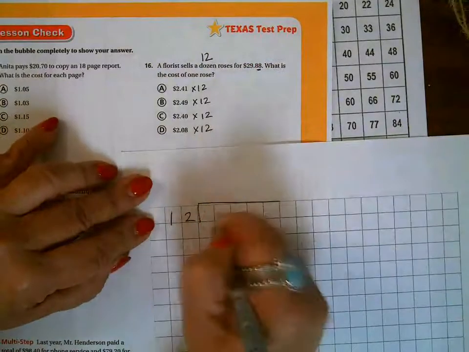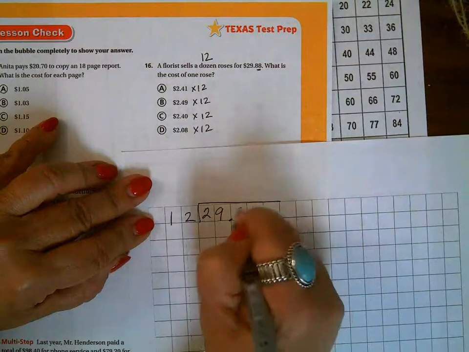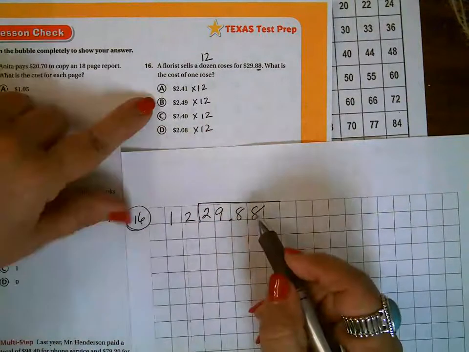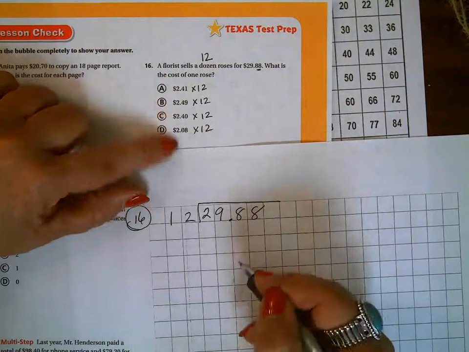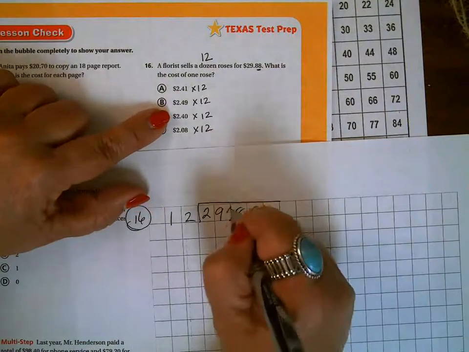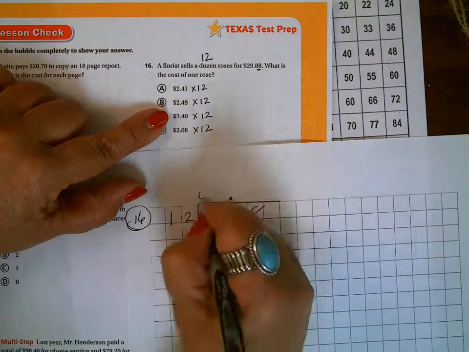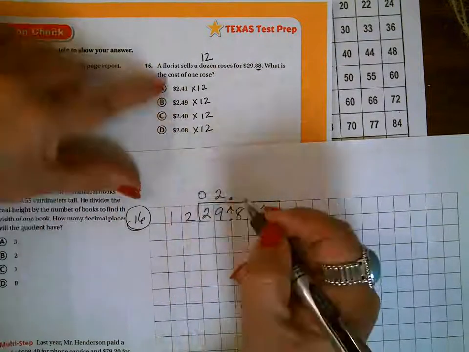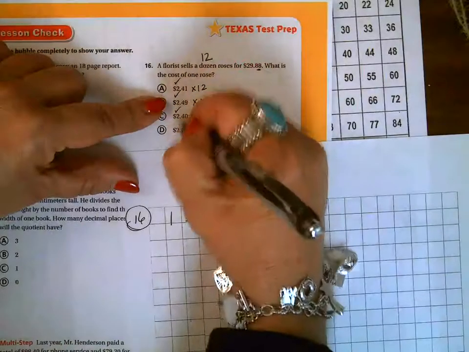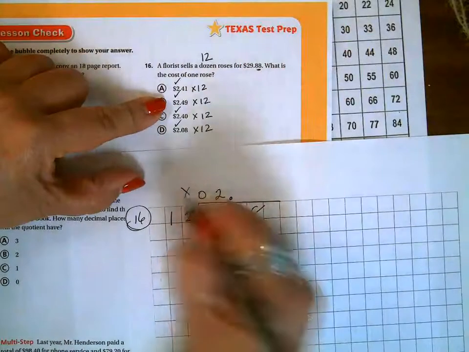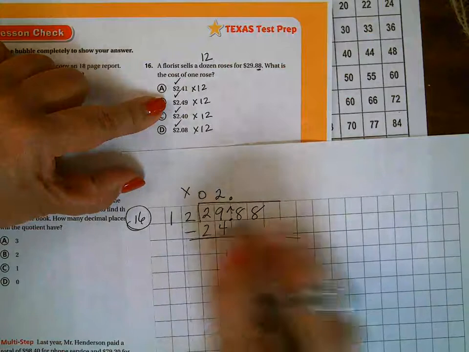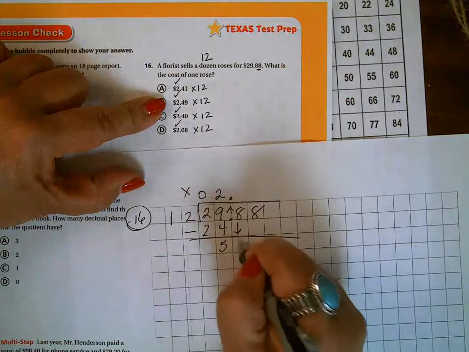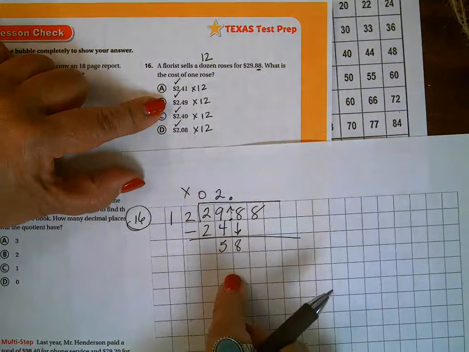I have 12 goes into $29.88. This is for number 16. Okay, so I'm going to guide myself with the answer choices that I have and bring my decimal up. 12 cannot go into 2, but it can go into 29, and we know that it's going to be 2 times because my answers are all 2. See, it's right here. So 12 times 2 equals 24. I'm going to subtract that out. 9 minus 4 equals 5. Bring down my 8, and I start over.